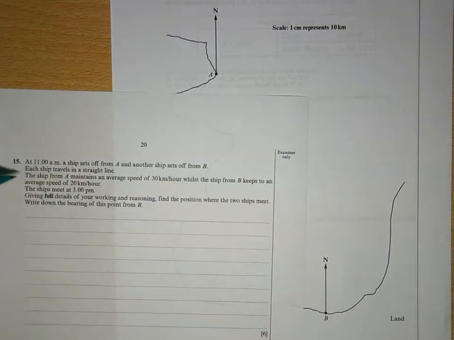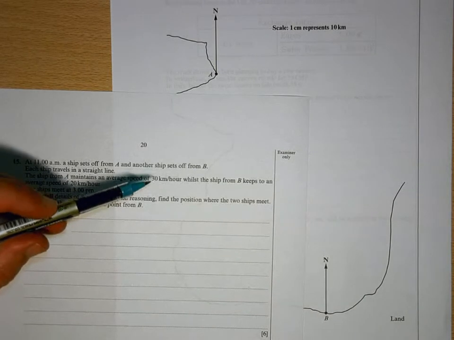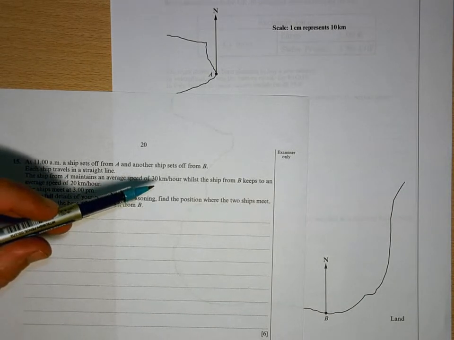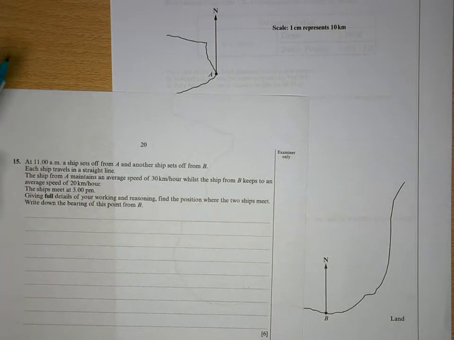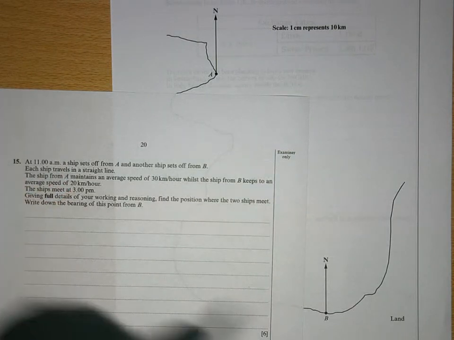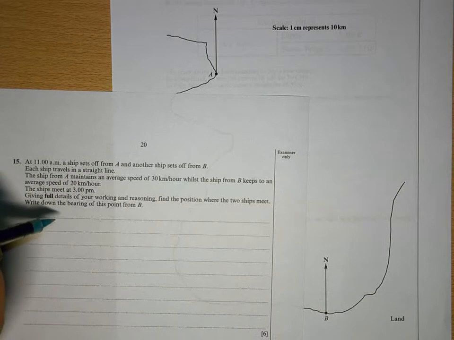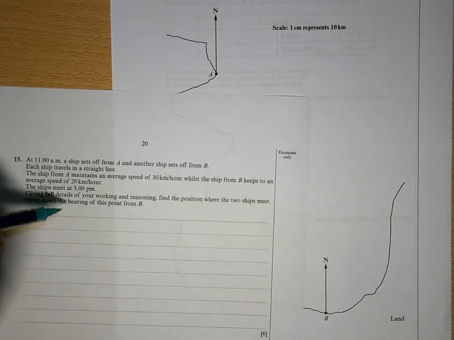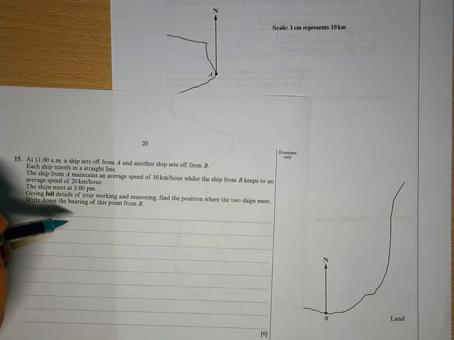Each ship travels in a straight line. The ship from A maintains an average speed of 30 kilometres per hour. So every hour it's travelled, it's 30 kilometres further away than it was in the previous hour. Whilst the ship from B keeps an average speed of 20 kilometres an hour. The ships meet at 3 PM. Giving full details of your working and reasoning, find the position where the 2 ships meet. Write down the bearing of this point from B. Well, let's not worry about the bearing for a minute.